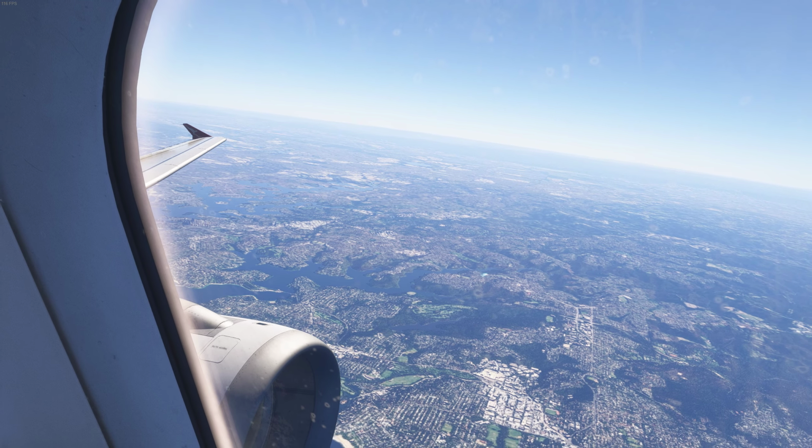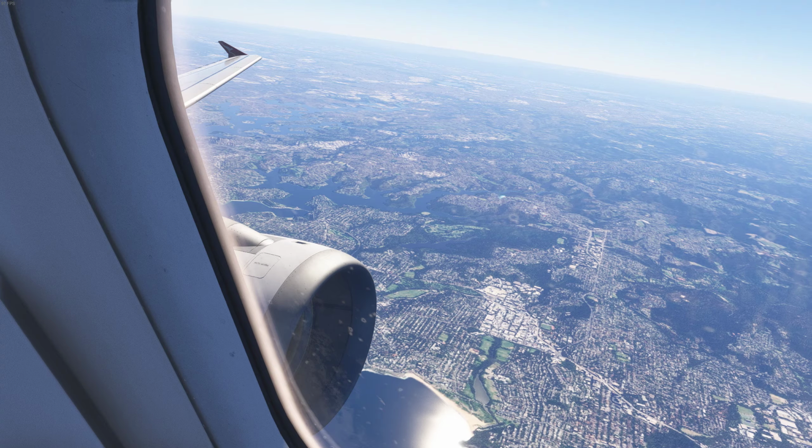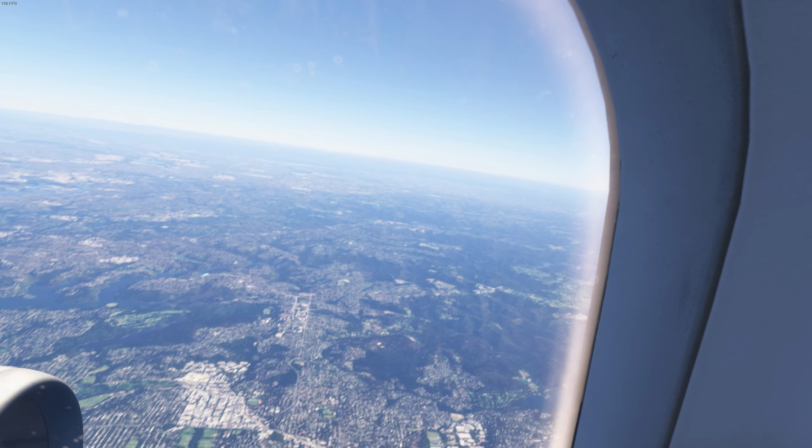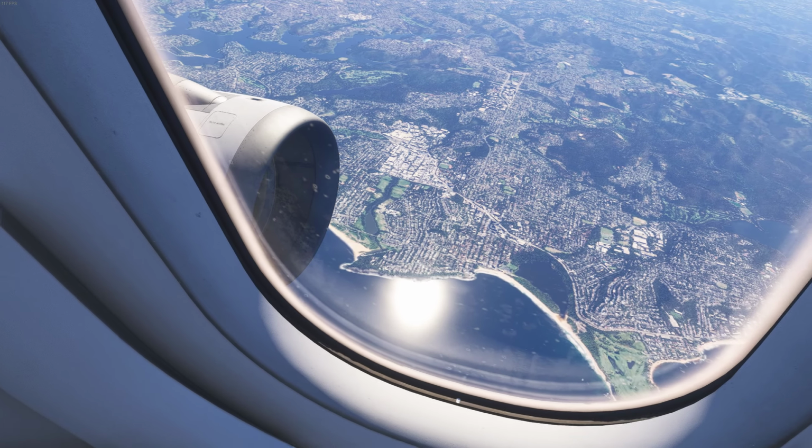Excellent little plane, this FENIX A320, and yeah, that's the Tobii Eye Tracker 5.